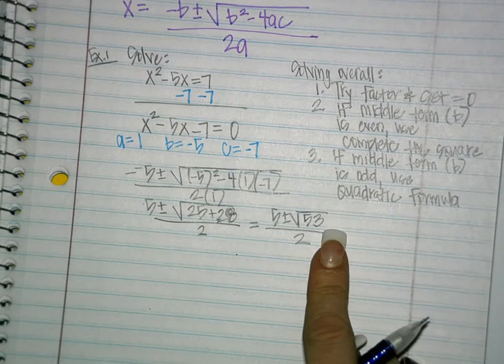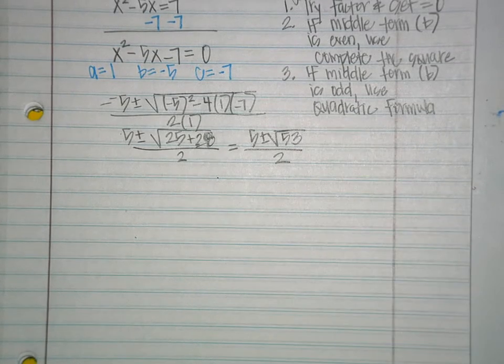53. Radical 53 over 2. Now, if you can, you have to break this down. Can you break down 53? No. So you're done. That's the answer that we're looking for.